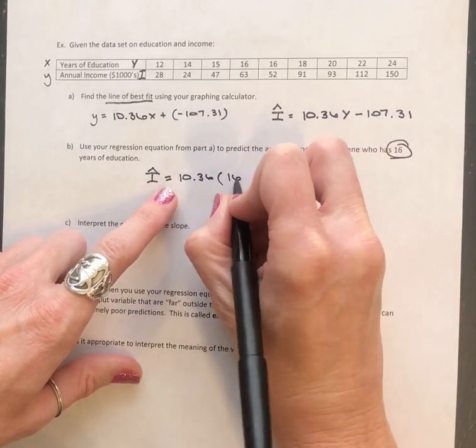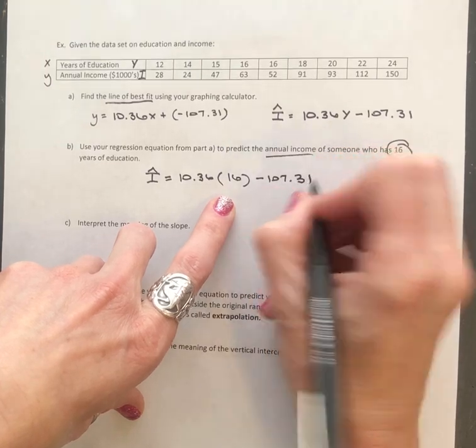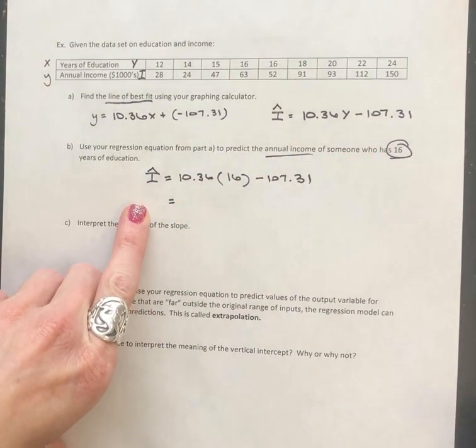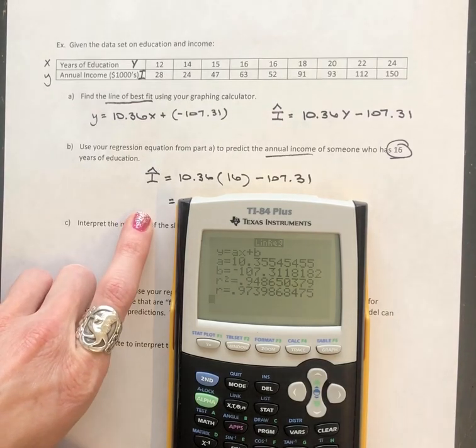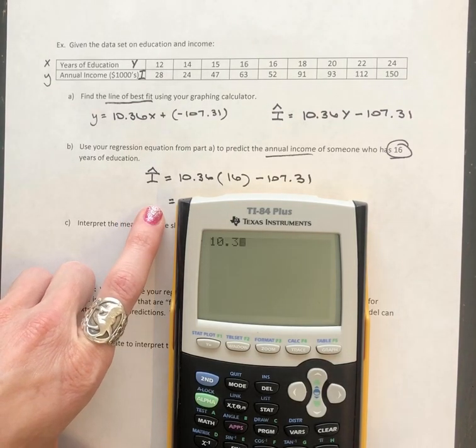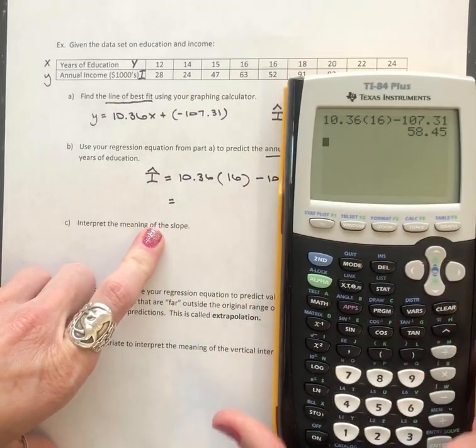And so we're just going to plug in a 16 there. And we can do this in the calculator. So we're going to have 10.36 times 16 minus 107.31. And that gives us 58.45.